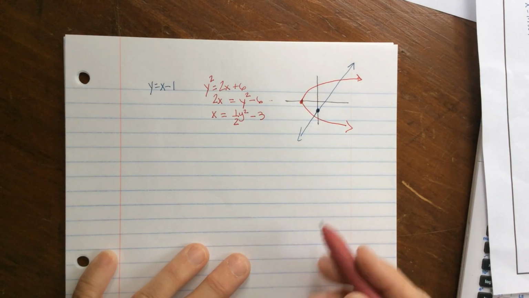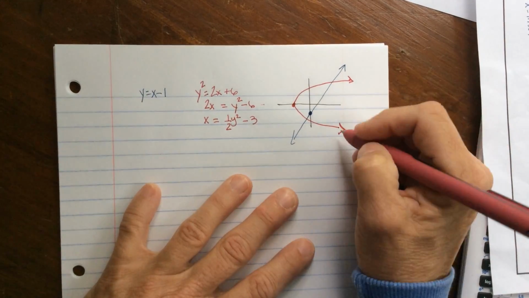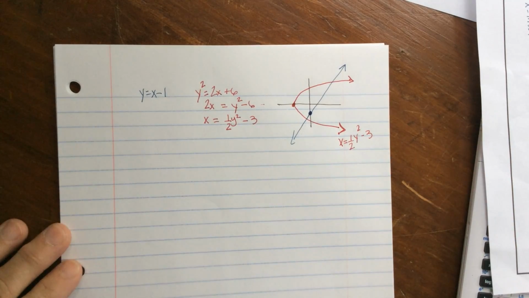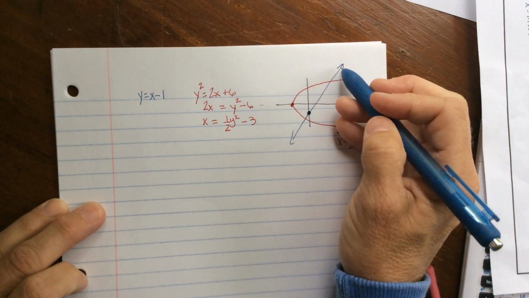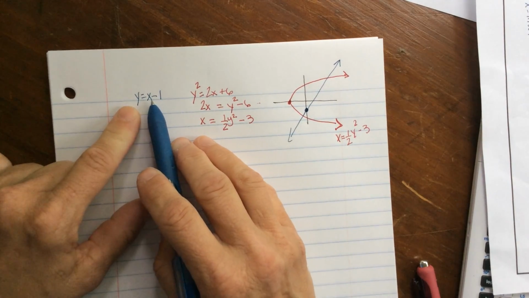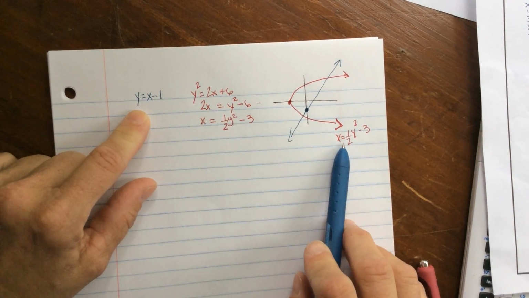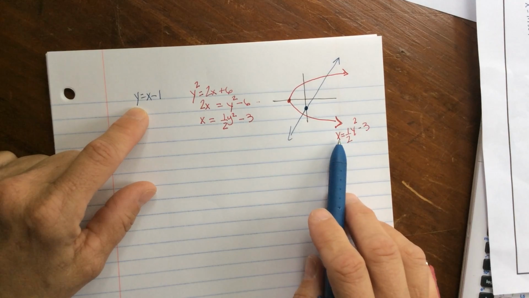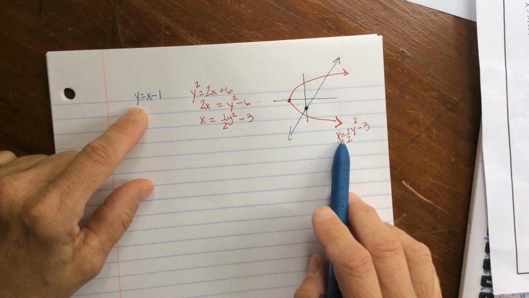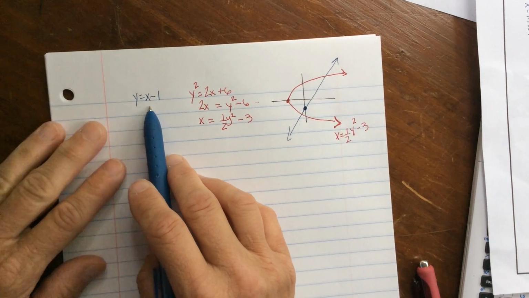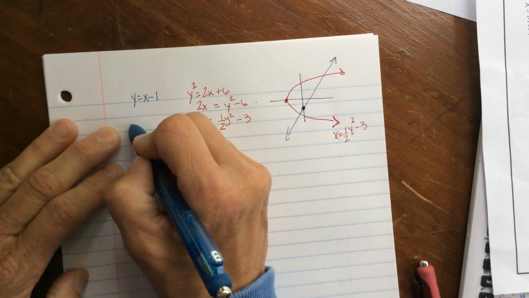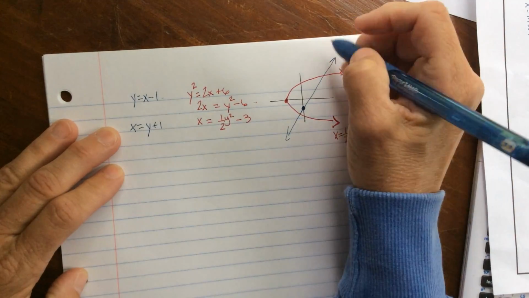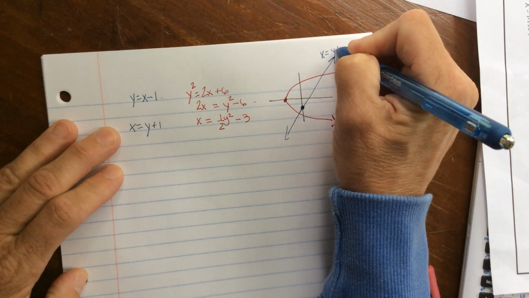Okay? So here is my parabola, which is defined as x equals 1/2 y squared minus 3. And my line, I drew my line according to y equals x minus 1 because it was easier. But if this equation is x equals, and it's in terms of y, we need to do the same thing here. So if I want to get x by itself, this one's pretty simple. X equals y plus 1. So x equals y plus 1.